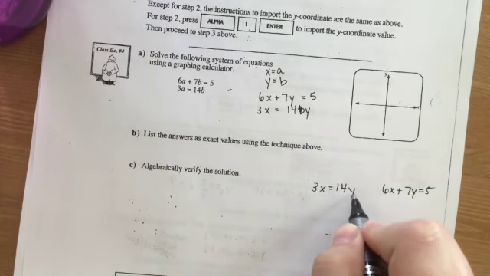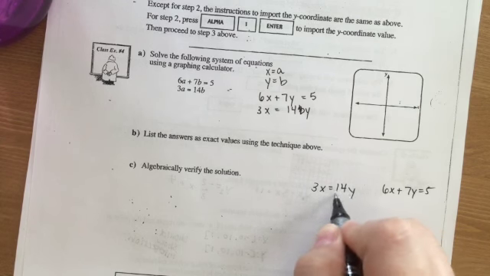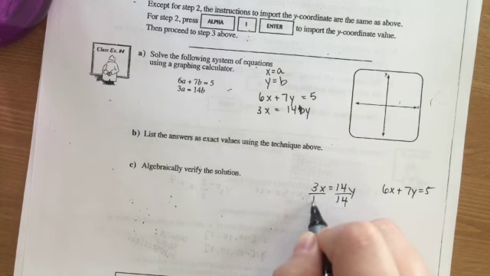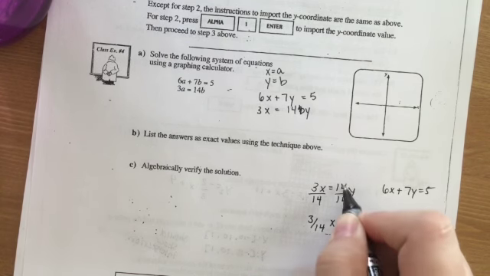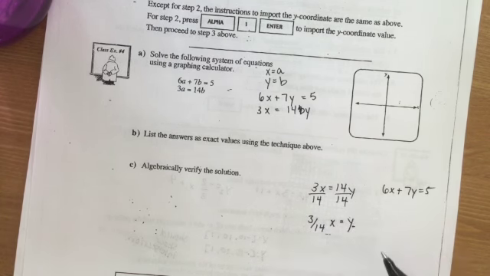So this one, easy to get y alone. It's just 14 times y. I'm just going to divide by 14. So 3 over 14x equals 14 divided by 14, 1y. And I would graph that in y1 just because it's the first equation I solved.